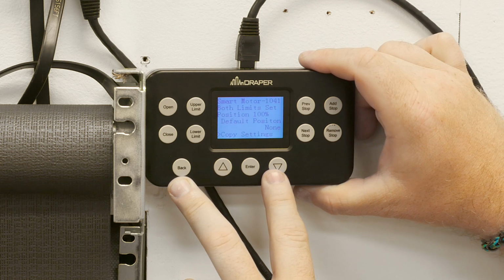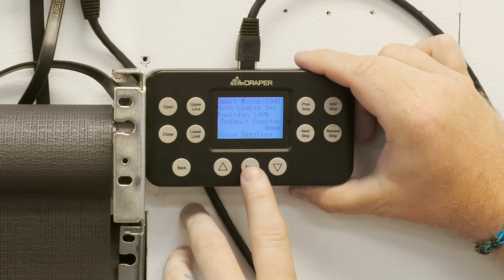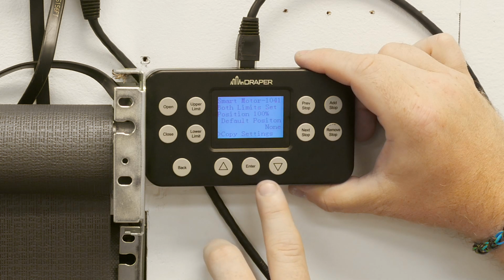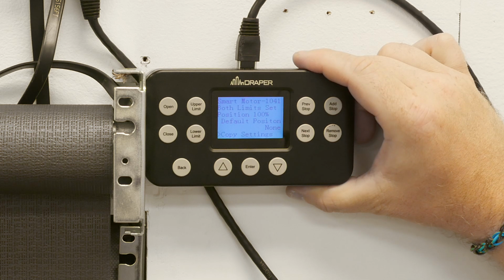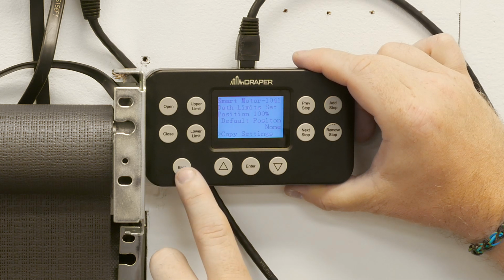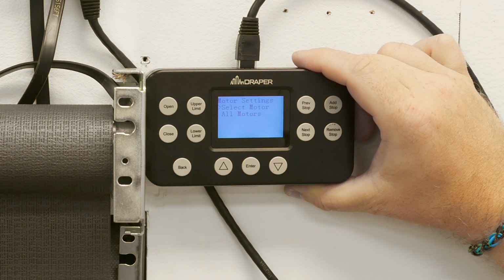Okay, so now that my motor has both limits and preset stops, I'm going to copy these settings because I want to paste them to every other shade on the network. So navigate down to copy settings, hit enter. The screen said shade settings copied. Now I want to get back to where I can paste this information to every other motor on the network. To get there from here, I'm going to hit back. I'm back to my list of motors on the network, so I'm going to hit back again.